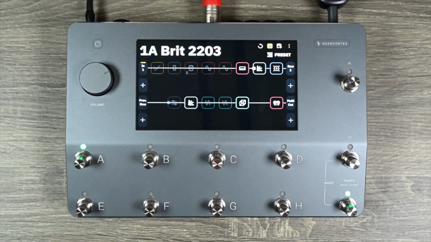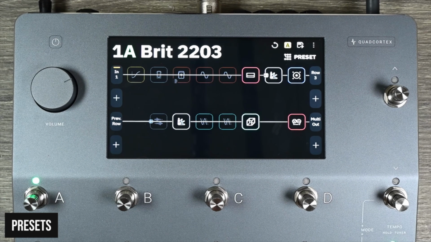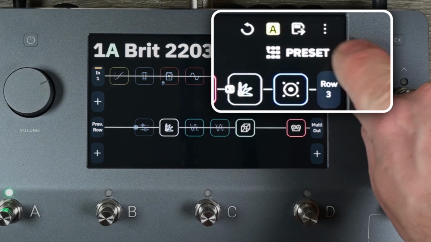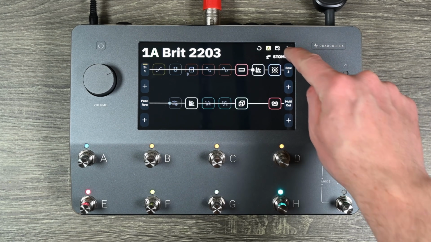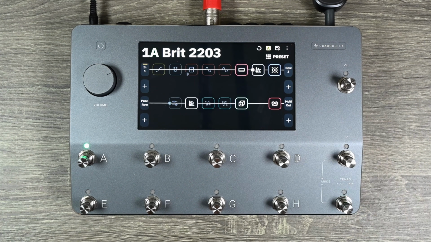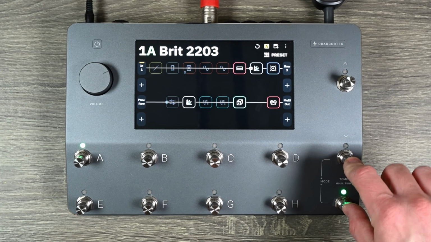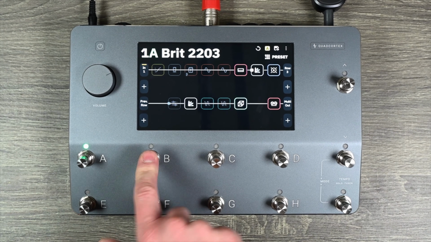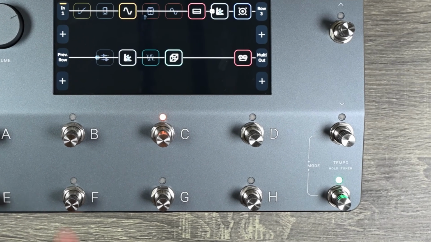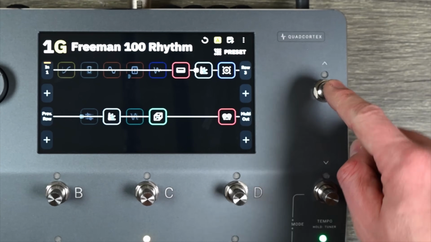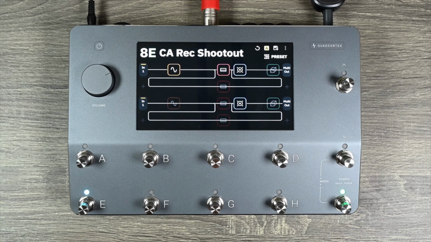Now, the first thing I recommend that you do when you get your Quad Cortex is to just go through some of the presets that you have. So you can make sure that you're in preset mode up here. You can either push this button to cycle through them. I will show you Stomp and Scene mode here in a little bit, but go to presets. The other way that you can change those is you can push these two buttons together, and you will also cycle through those modes. But go through presets and just play through some of the different ones that you like. You can change your presets by pushing any of these buttons, and you can switch up and down banks with the up and down buttons right here. And then find a patch that you like. I really like this one a lot.